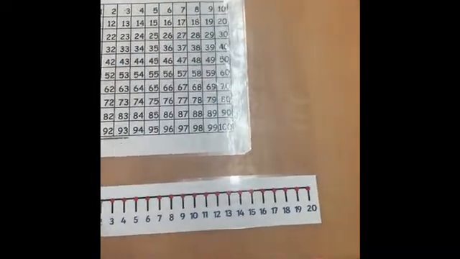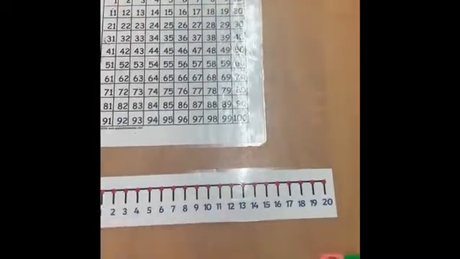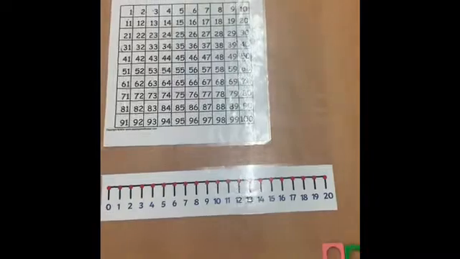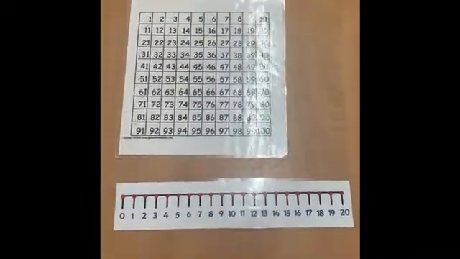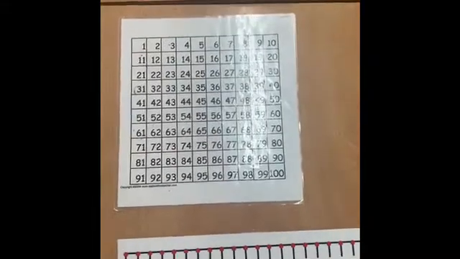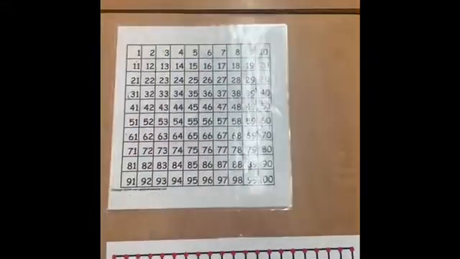You can see that the children would be able to use this number line to complete counting activities and basic addition and subtraction. They'd be able to find 6 on a number line and count forward or backwards. Our 100 square is used in a similar way, but you can see that the numbers are laid out so they can look at the relationship between numbers.